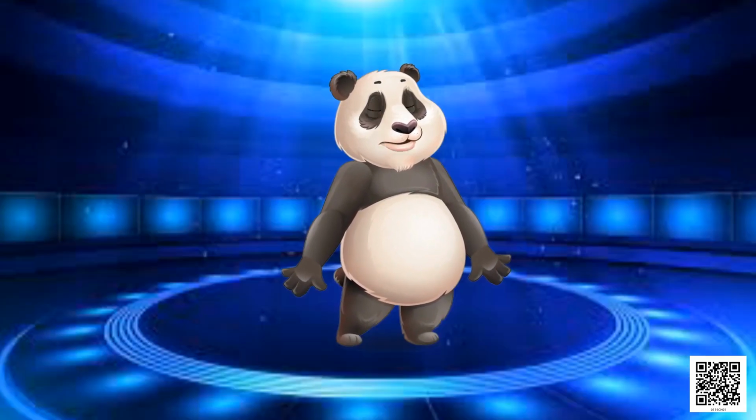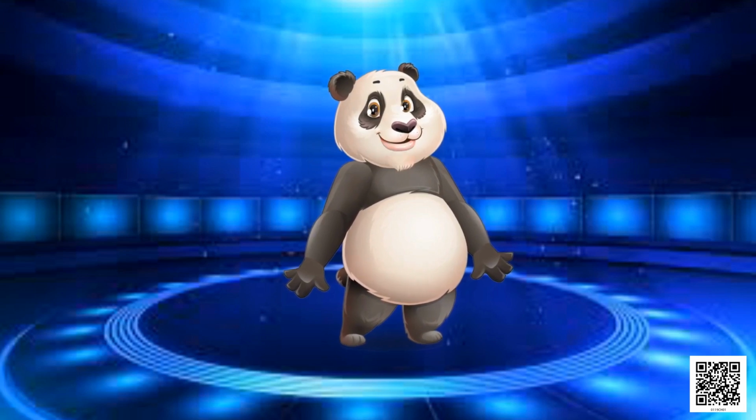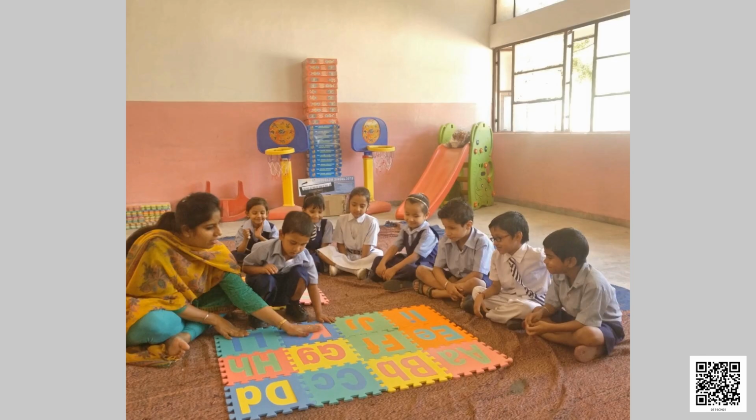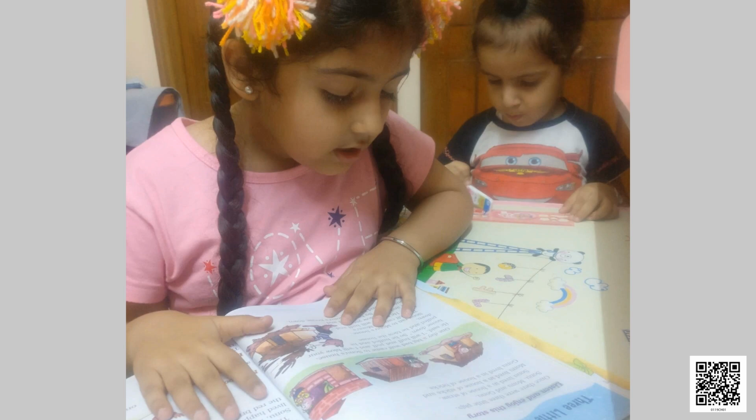Now you tell, when you play cricket, where do you play it? Playground. Very good. You play cricket in a playground. Playground means the place to play games like cricket. Similarly, the places where you study is your class or your home.